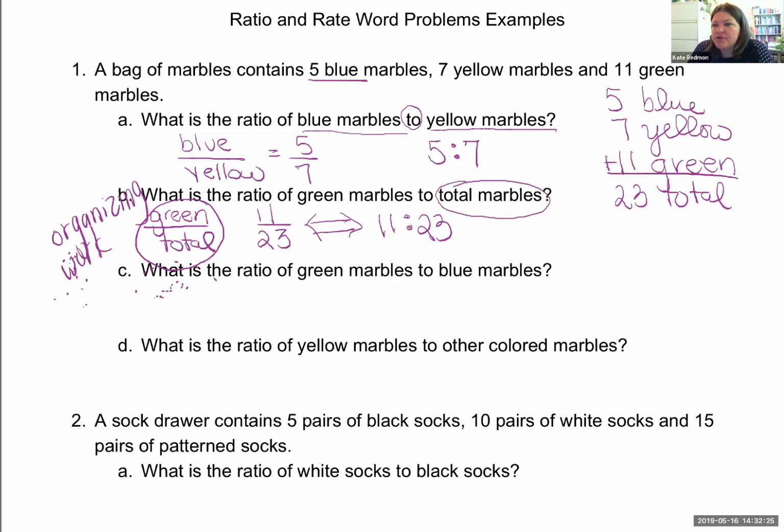It's the same basic concept again, so we should be real quick about C. What is the ratio of green marbles to blue marbles? 11/5. Absolutely. 11 greens over 5 blues. That's the relationship.